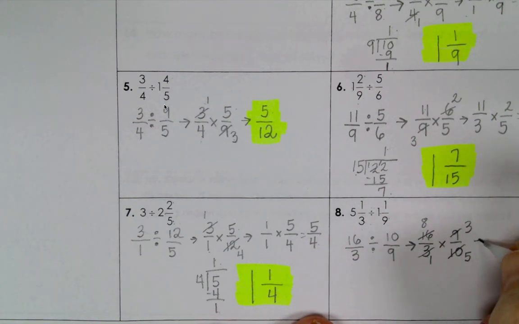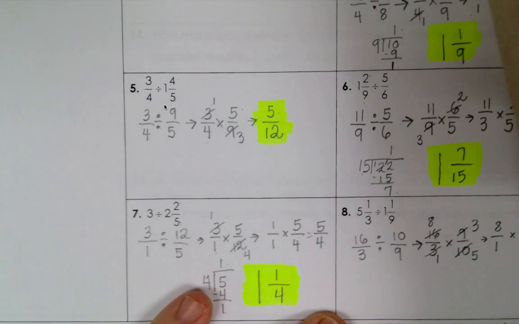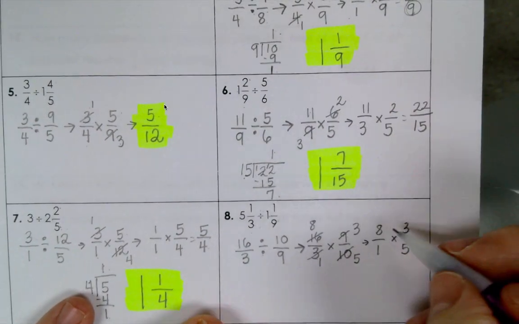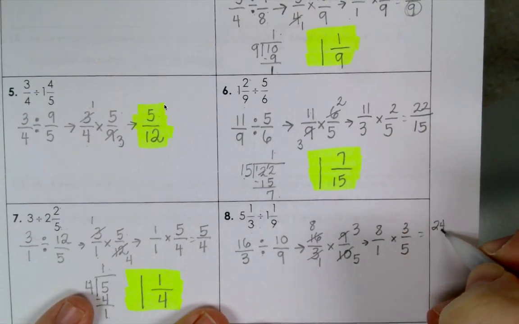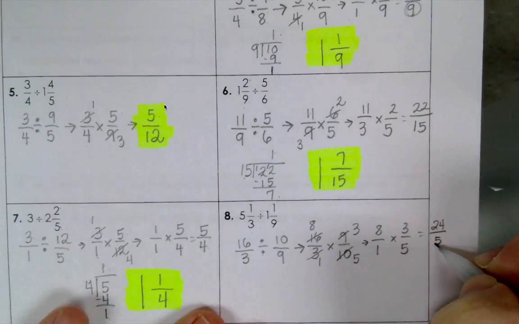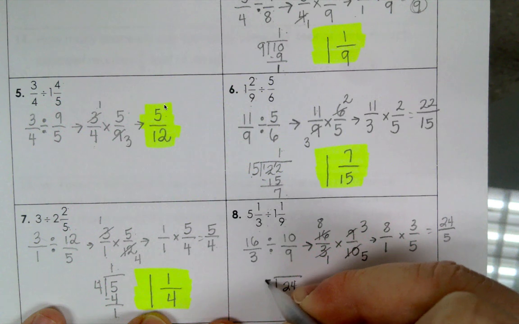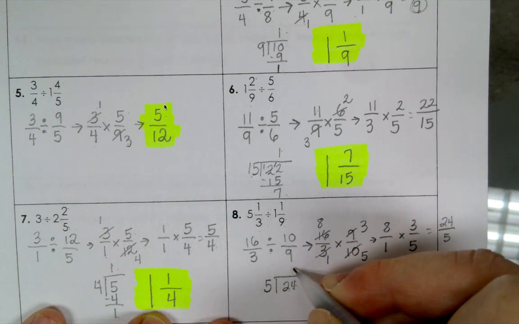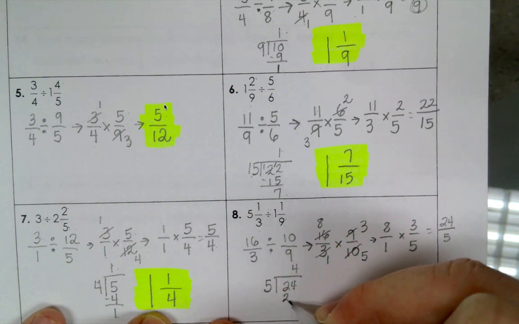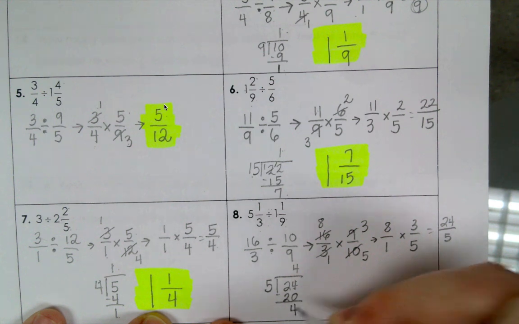Okay, so now I have 8 over 1 times 3 over 5, and I get, oopsies, 8 times 3 is 24. 1 times 5 is 5. So now we gotta divide. 24 divided by 5. 5 goes into 24 4 times. We get 20. The remainder is 4.